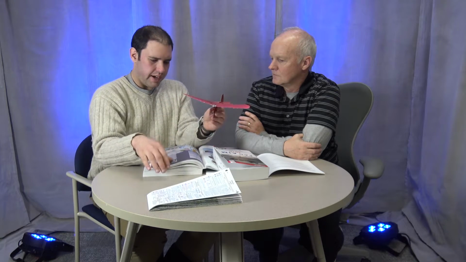Now, in order to do that, the wing has, most wings have a characteristic shape. We call it an airfoil. It's a little more curved on the top, it's a little more flat on the bottom.